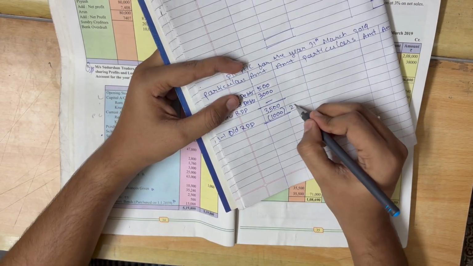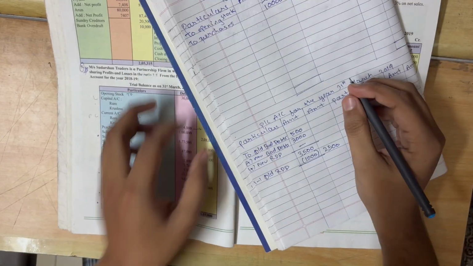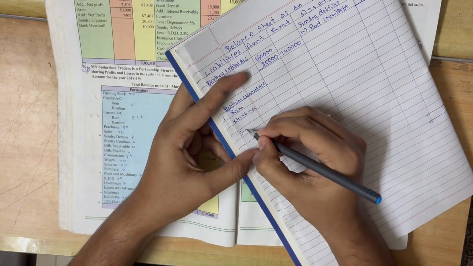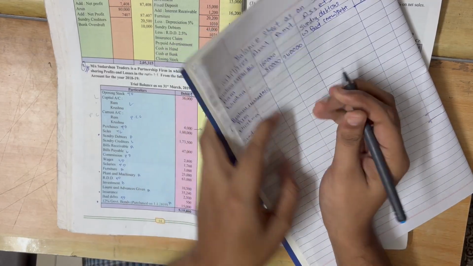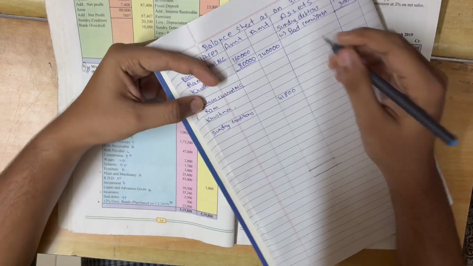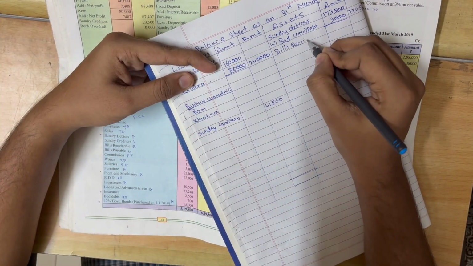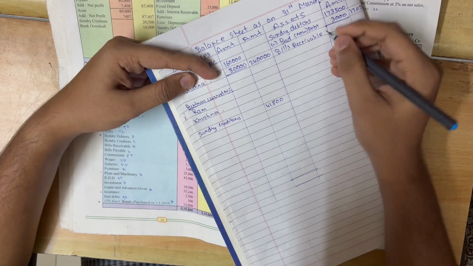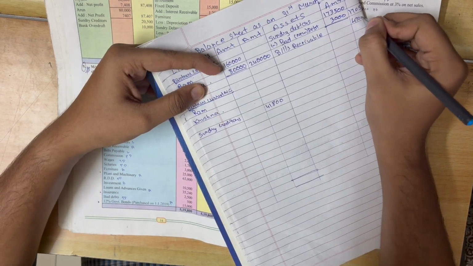So we'll get 2500 as the balance. Let's proceed forward. Next is creditors. So it is a liability, so we'll write sundry creditors. The balance is 41,800. Next, bills receivable is an asset, so bills receivable, it is asset, so no adjustment, 47,000.